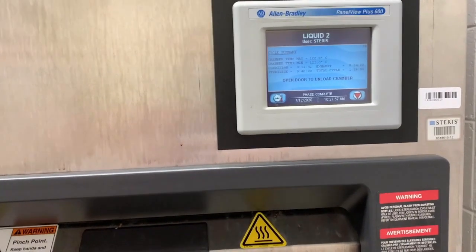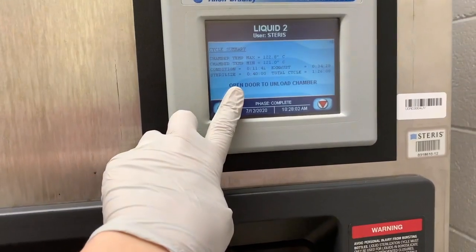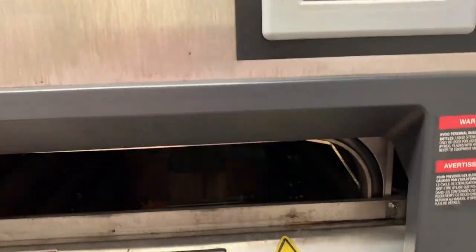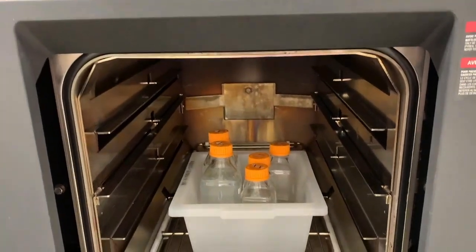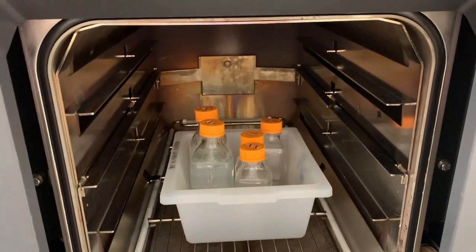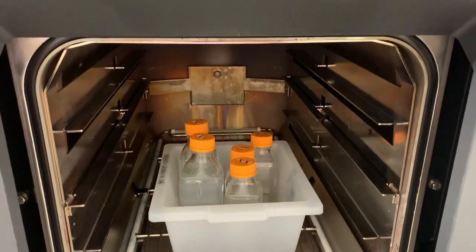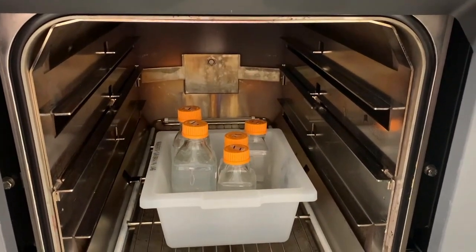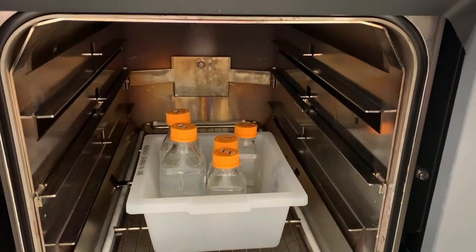So when you come back to your autoclave, you'll see that it's finished, and it will say something like open door to unload chamber. You're just going to pull this door down. You might see some steam come out. And then you'll put on those orange fuzzy gloves like this and pull out your samples. Remember, they have the lids slightly uncapped, so you may want to either be really careful carrying this downstairs or else bring a cart.